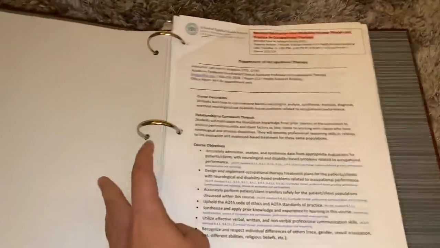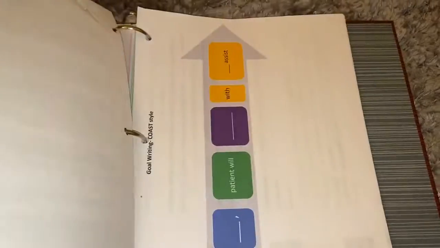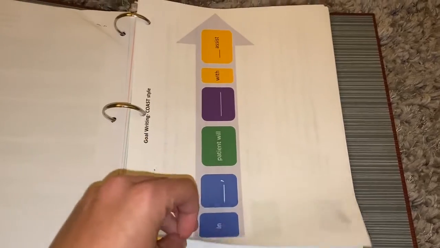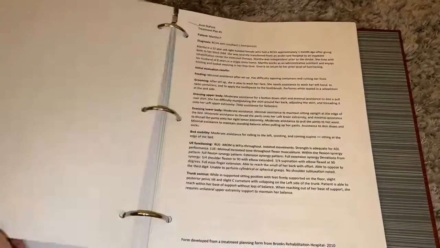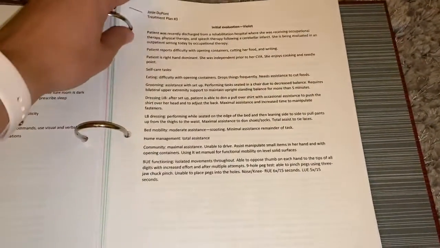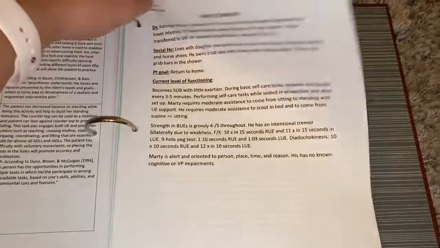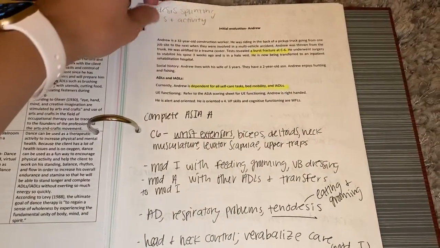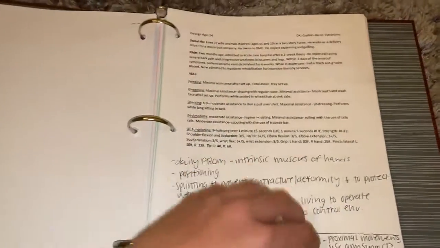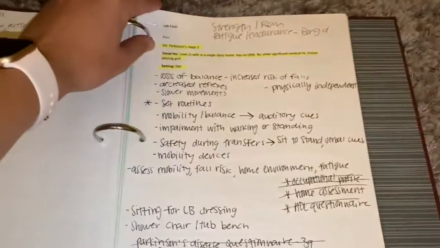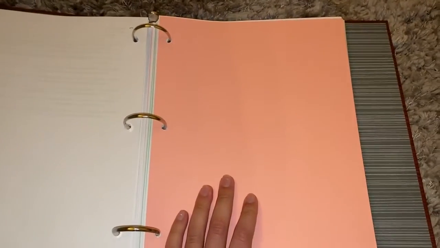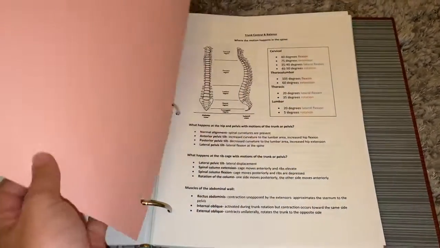So I have the syllabus up in the front, and then I have the goal writing cheat sheet that you typed up for us. And then I have all of my treatment plans up in the front. Treatment plans. The lab final that we just did. And so I have a piece of colored paper separating each of my different sections.